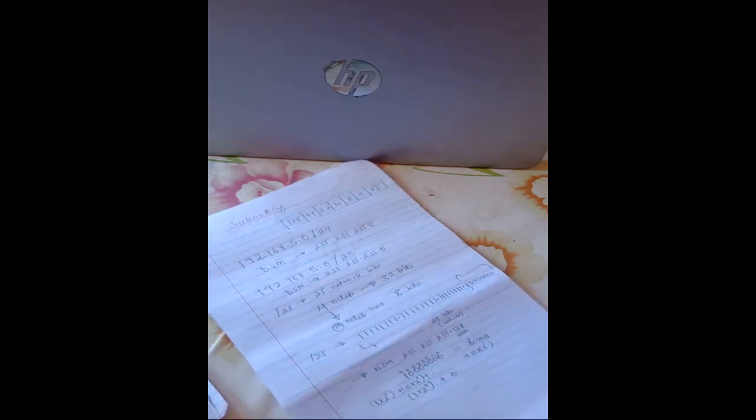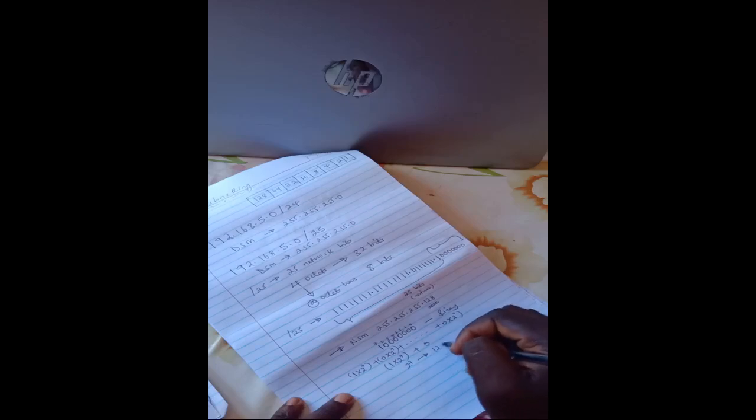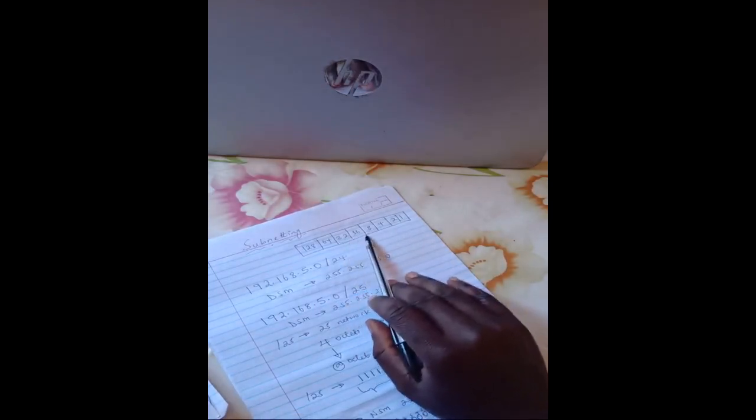You realize that we only have 1 times 2 to power 7 plus the rest being 0. So we remain with 2 to power 7, which is equivalent to 128. We usually have this table which we reference whenever we're handling subnetting. This 128 is because of this bit which is turned on, and this is what makes the new subnet mask this value.